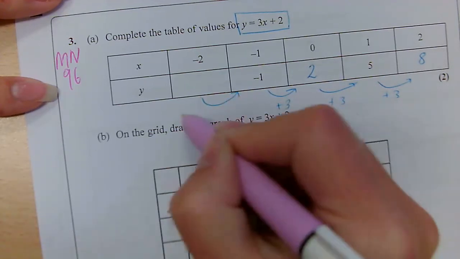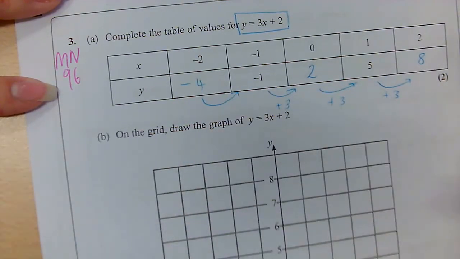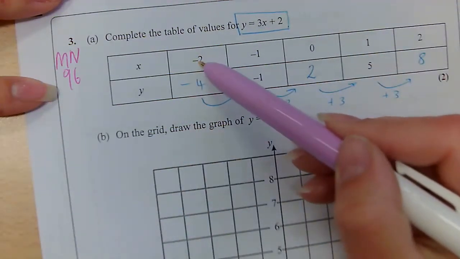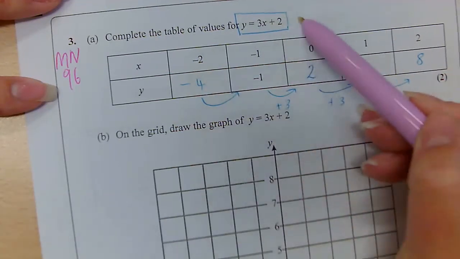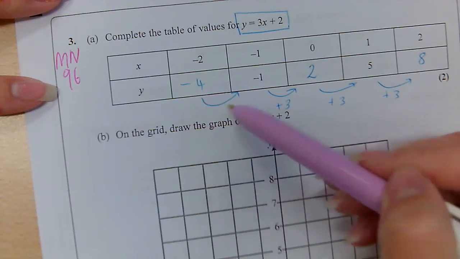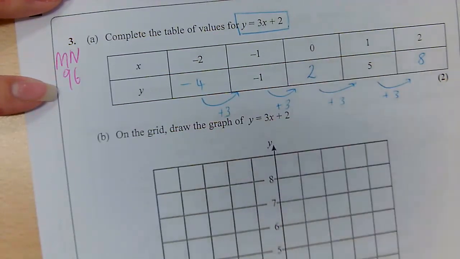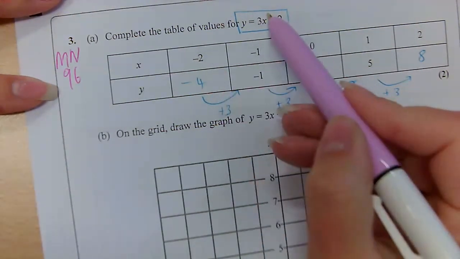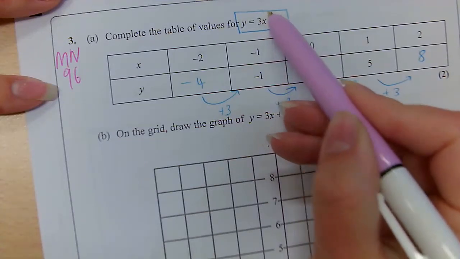So what's going to go in here? -4. Now, what we could have done is done 3 times -2 is -6, add 2 is -4. But just to make sure you haven't messed up, use this nice little method of working out the pattern. That would not work. There's a different pattern if there was a squared there, okay?